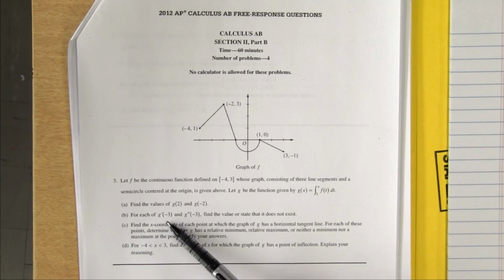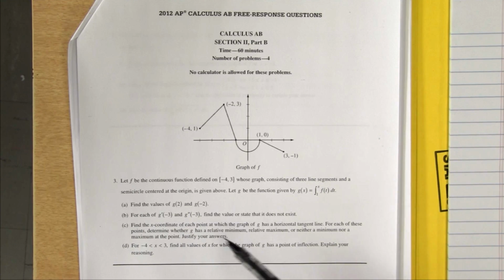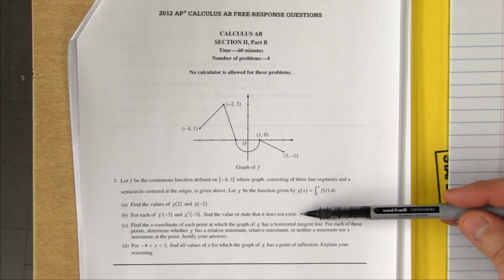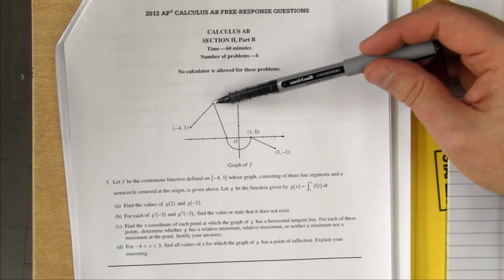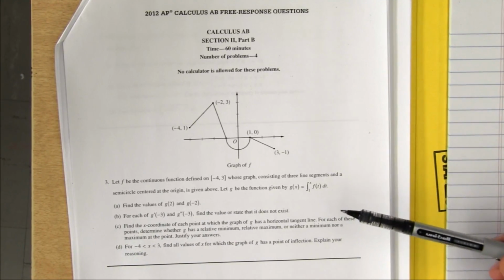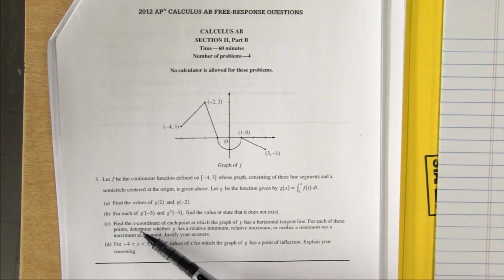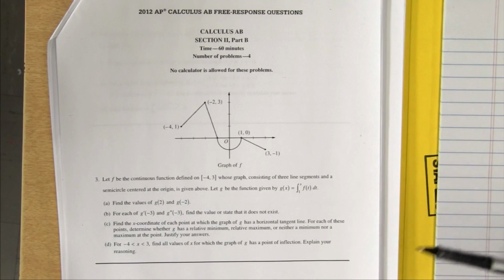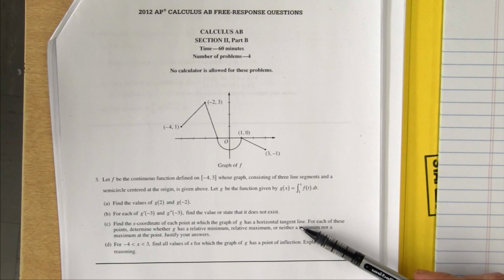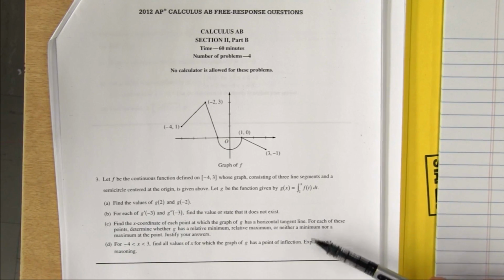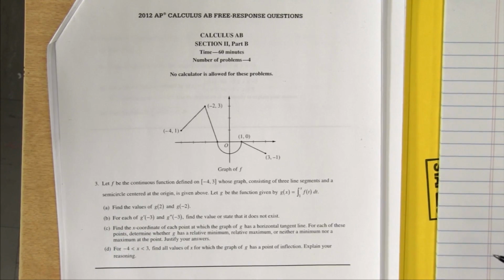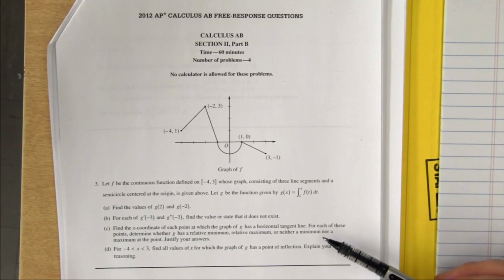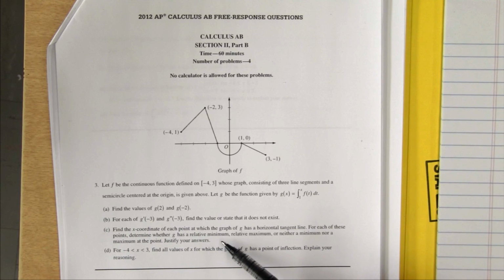Now it asks us for each of g prime of -3 and g double prime of -3, find the value or state that it does not exist. So these are derivatives, and possibly, you know, we see a corner here, maybe somehow there's a derivative that doesn't exist. Part C is find the x-coordinate of each point where the graph of g has a horizontal tangent line. So we want to think about what horizontal tangent line means. It means that the graph of the derivative of the function is 0, has an x-intercept.